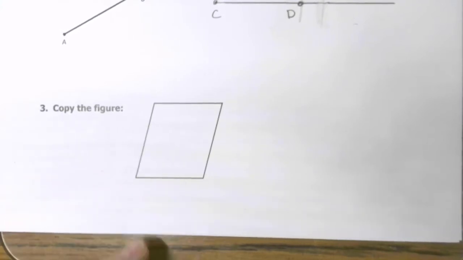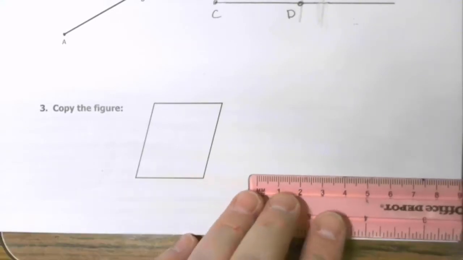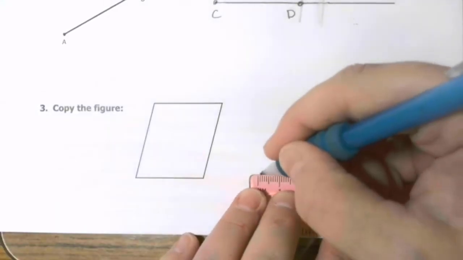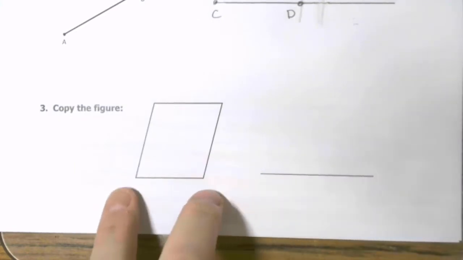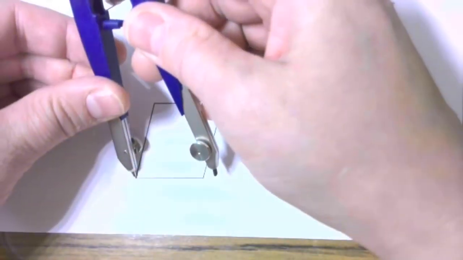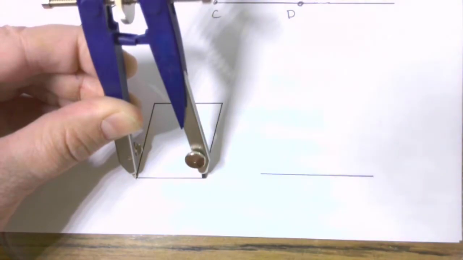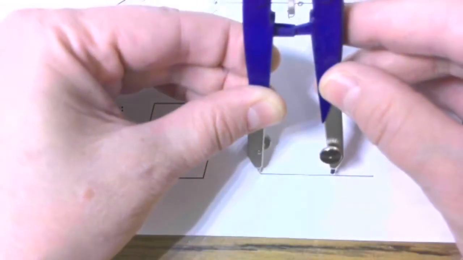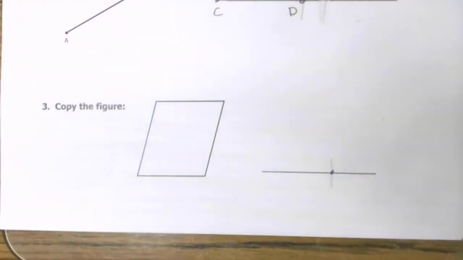All right, we're going to copy this figure. So we're going to start by making a baseline for the bottom edge. So again, you want to make it a little longer than you want it. So first thing we're going to do is mark off this length over here. So using your compass, line up your stylus and pencil with the length of the bottom of the figure. Lift, draw an arc, make a dot. There's your bottom side.